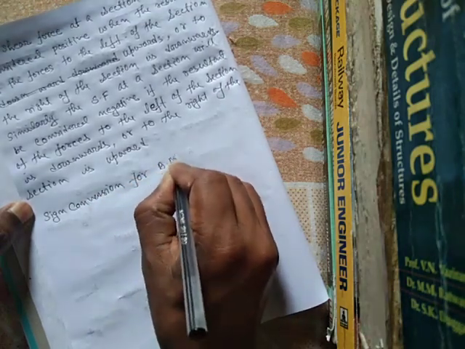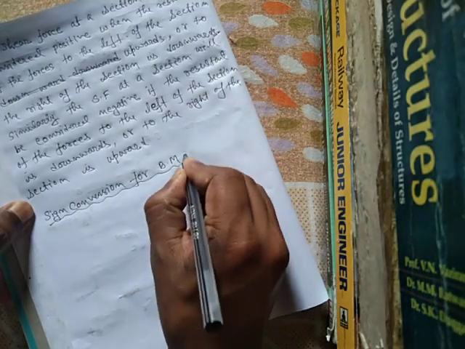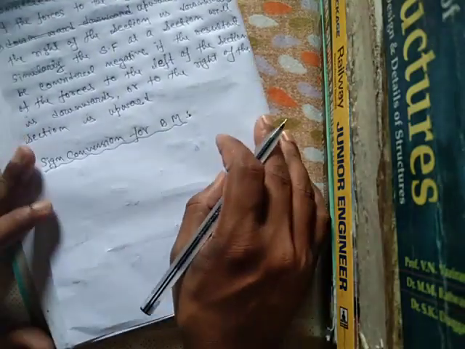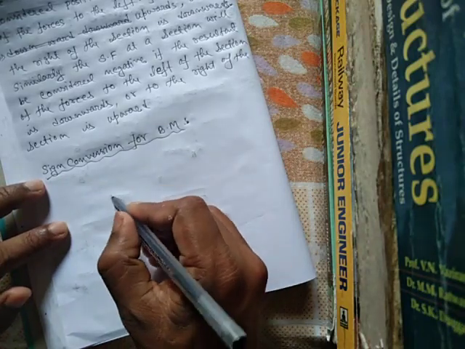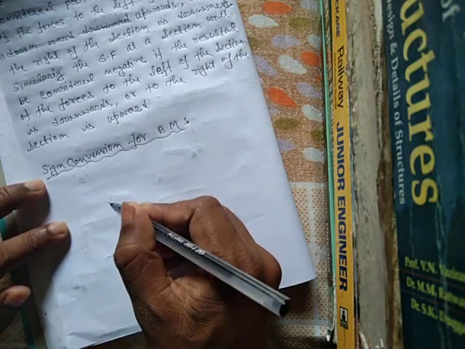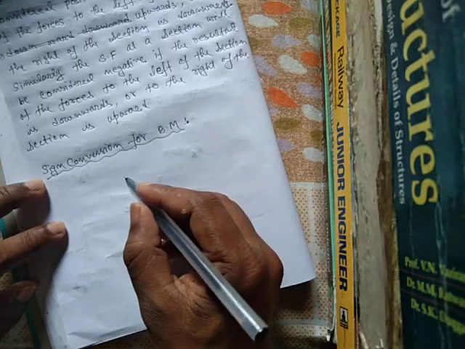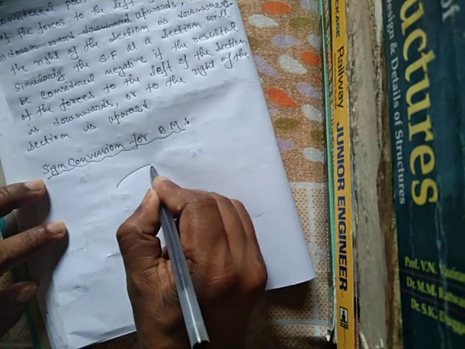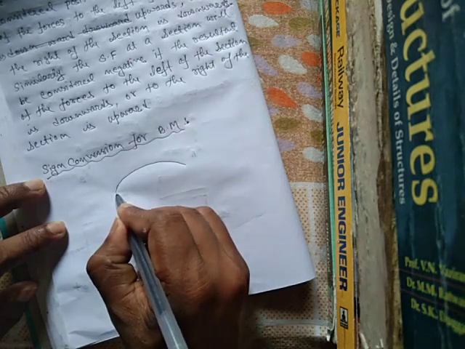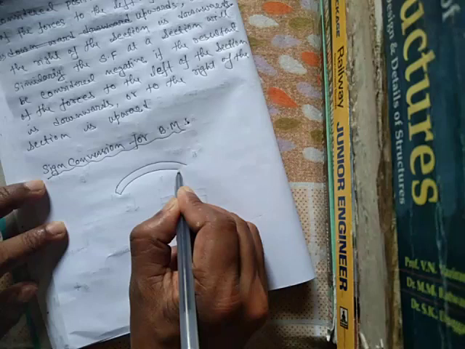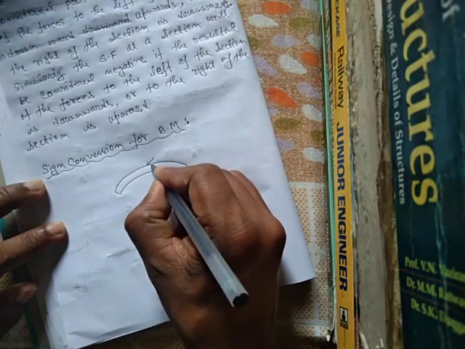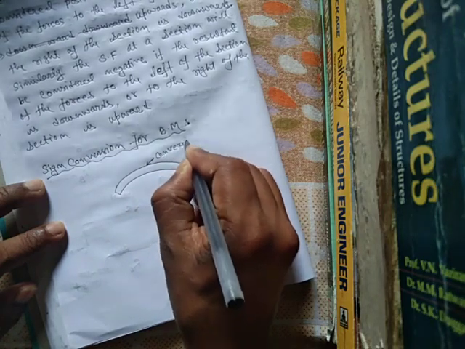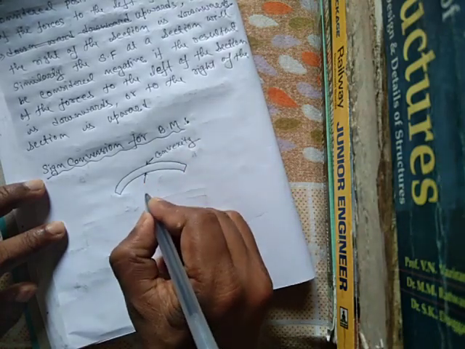In case of bending moment, the negative bending moment means the curvature of the beam is like convexity at the top fiber, this is the convex type curve, and this is the concavity.